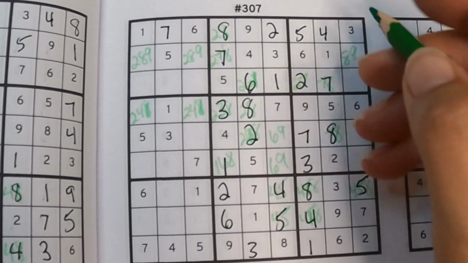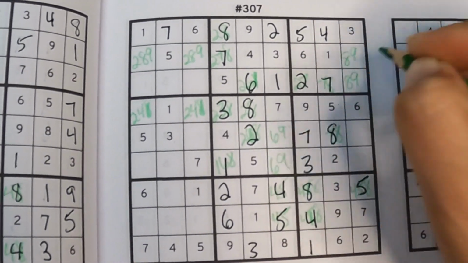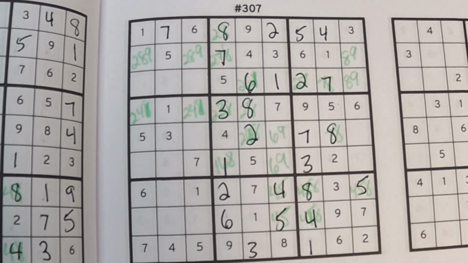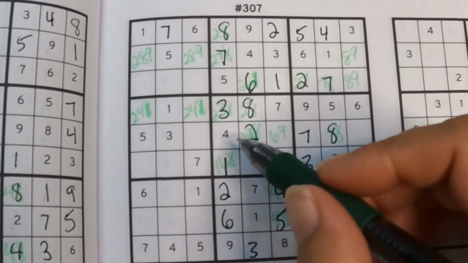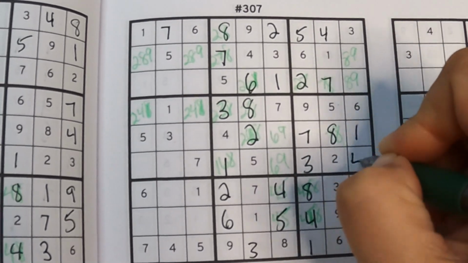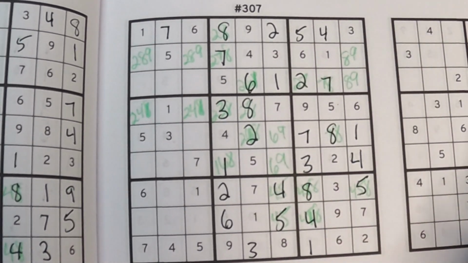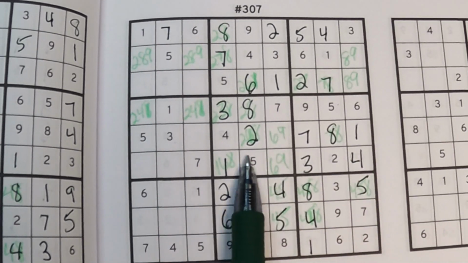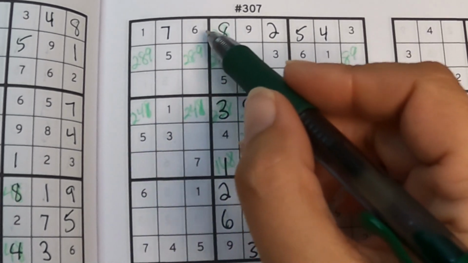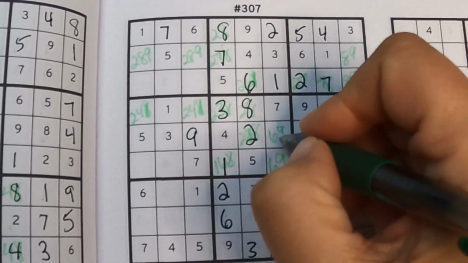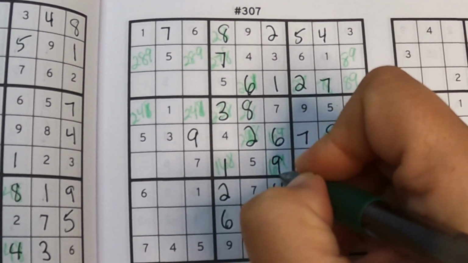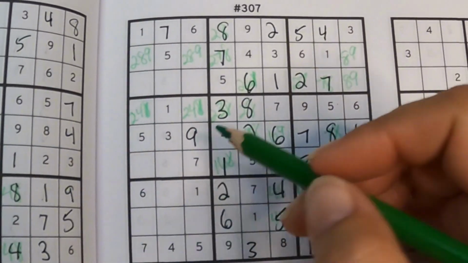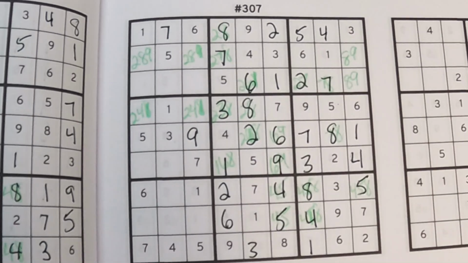For this box now, we're missing 8 and 9. For this box, we're missing 1 and 4. We've got a 4 here, so 1, 4. For this row, we're missing 6 and 9. We've got a 6 here, so 9, 6. That 6 makes this our 9. And with that 9, we can get rid of this 9.